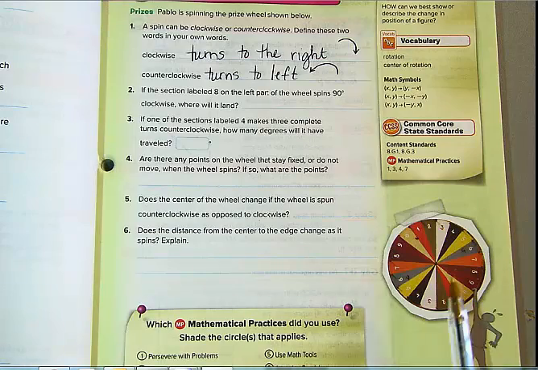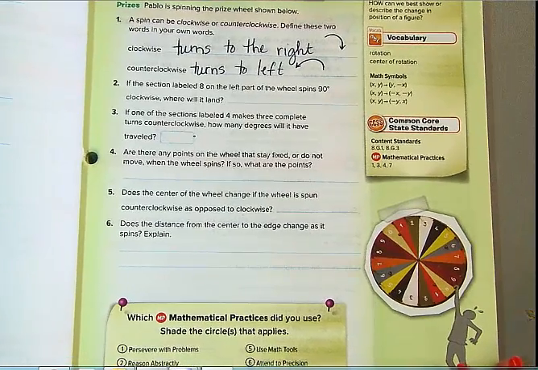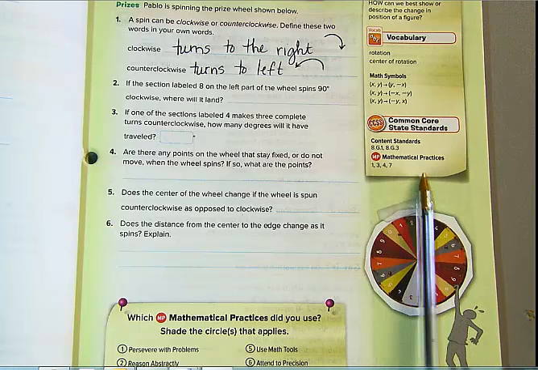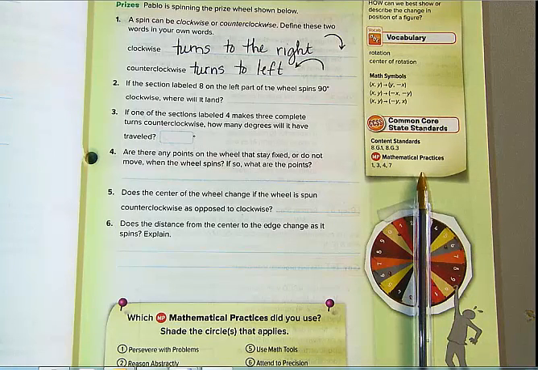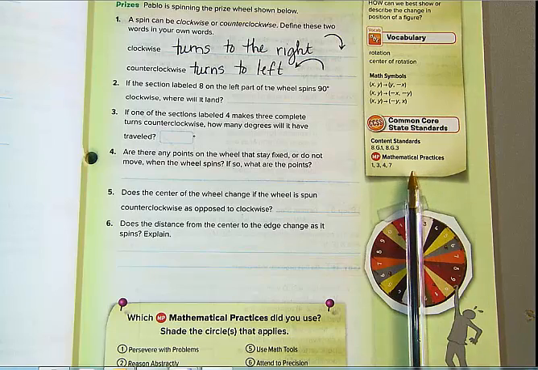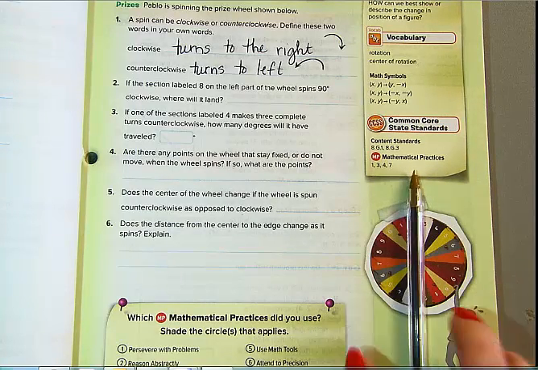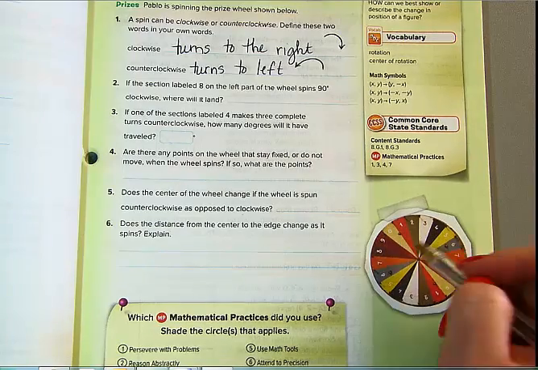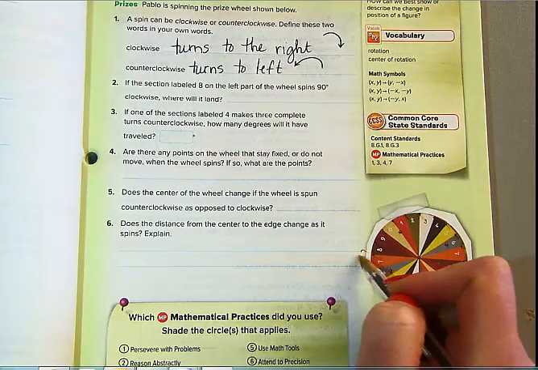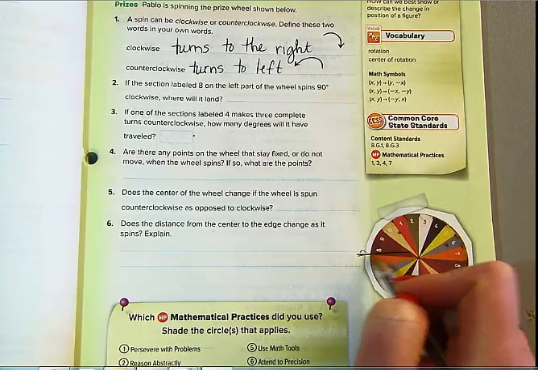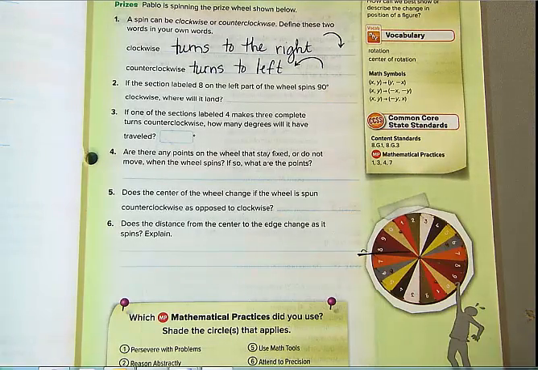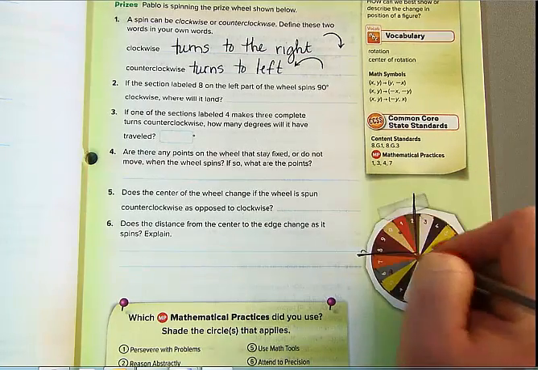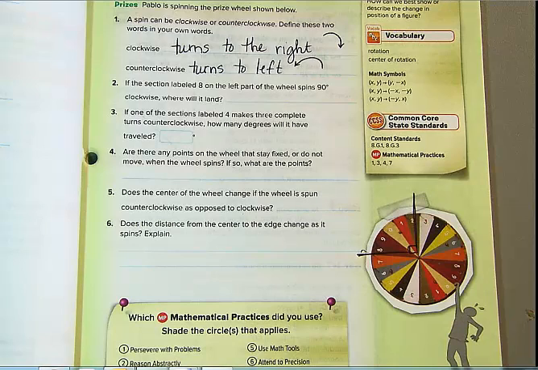So now it says if the section labeled 8 on the left part, so it's right here, because if I broke this down the middle, this side is the left, this side is the right. It says the section labeled 8 on the left part of the wheel spins 90 degrees. Hopefully you know 90 degrees means that this is a 90-degree angle, so I can draw that box in the corner.